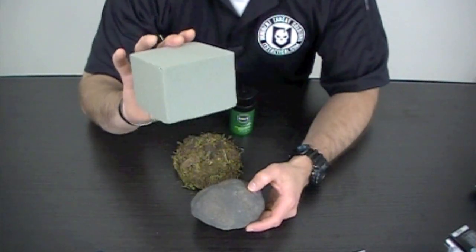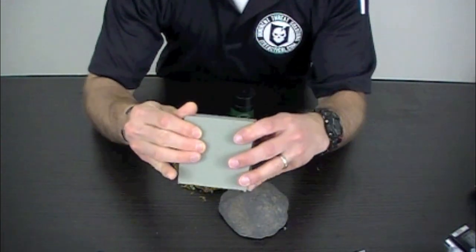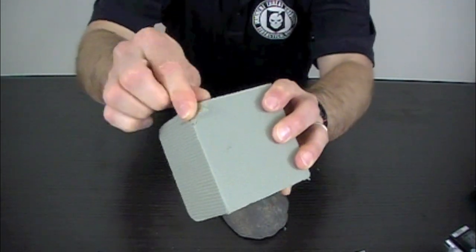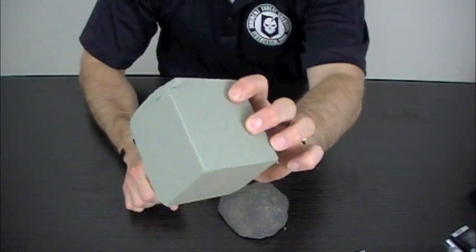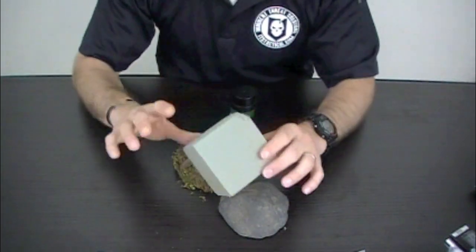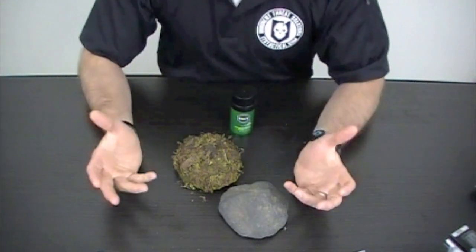The great thing about this floral foam is that you can literally, with your fingers, shape this stuff into what you need it to be. It's very messy, it gets all over the place, which I won't get into today, but it's a great tool to use.